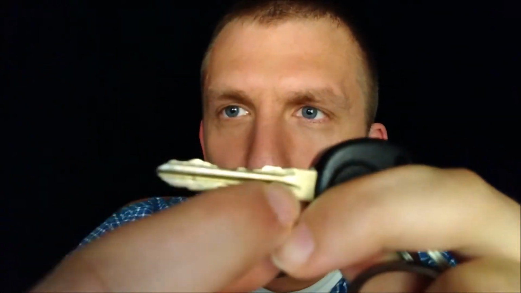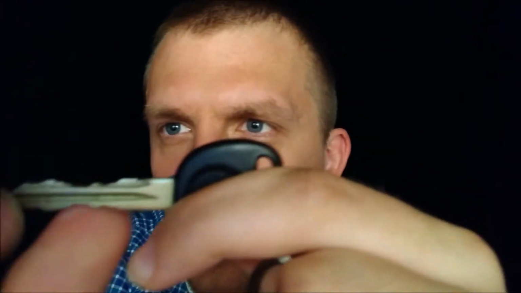Grooves. You see how these are grooves? There's grooves here. Those fit into other grooves inside of the door. So you fit it, and then it releases a mechanism so you can turn the key. And when you turn the key, it allows the doors to open. See, now you're open.